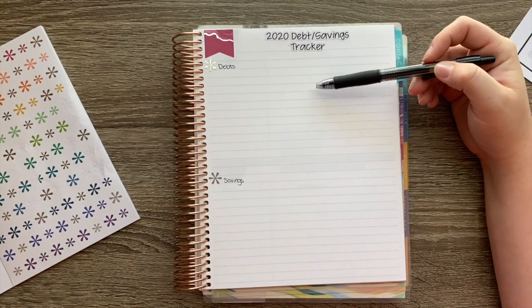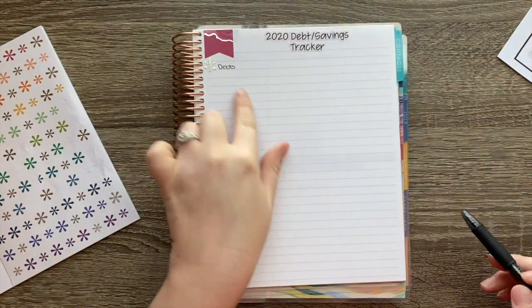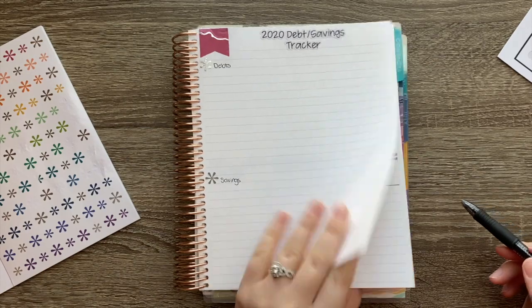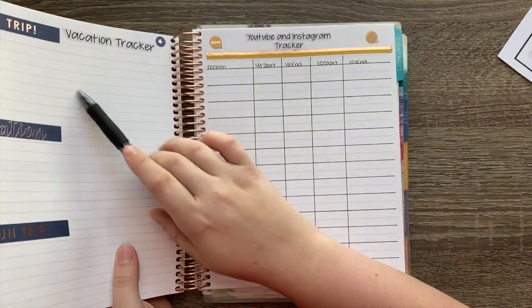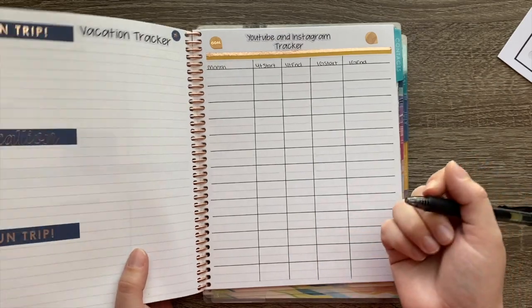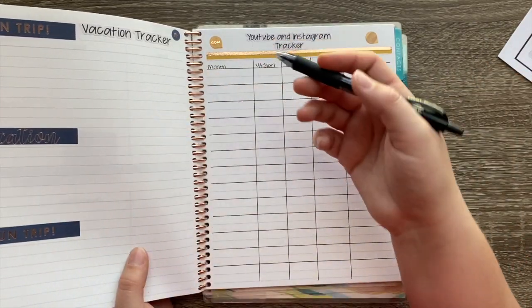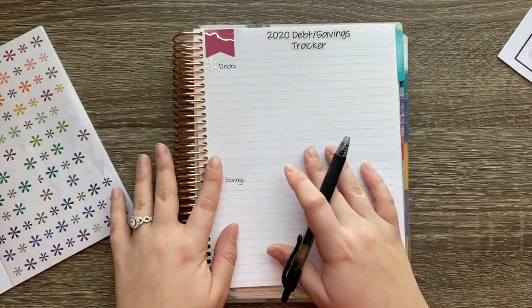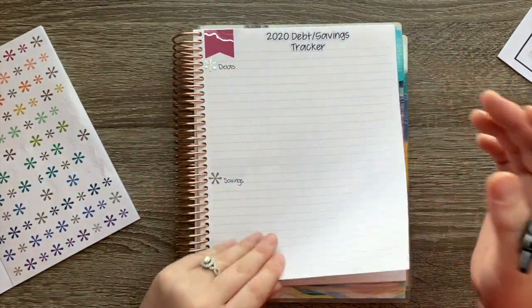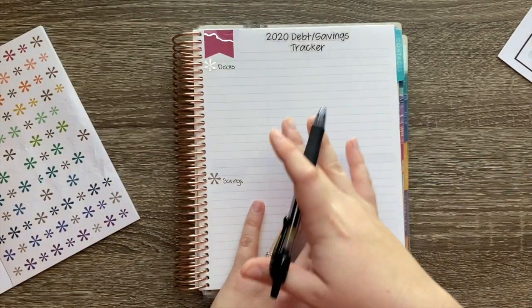And then we also are paying on our cruise, which again, I'm thinking about, should I list that here as a debt, or should I track it in our vacation tracker, or should I do both? I think I'll end up doing both, just because I'm the kind of person that likes to be able to check it off. So when I pay another $100, I want to be able to check it off here and here. And it's something that will go over both years, 2020 and 2021. So I think that's what I'm going to do.